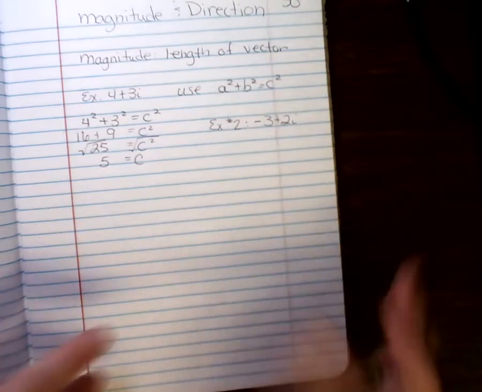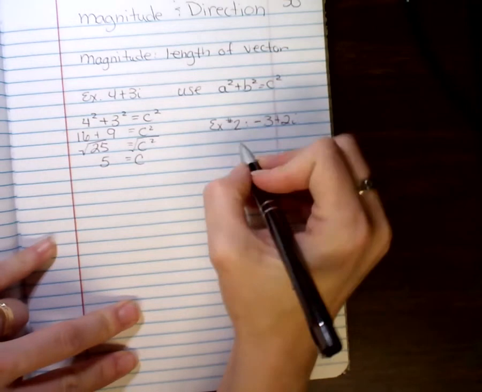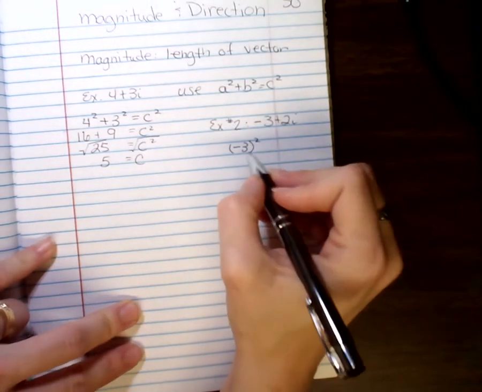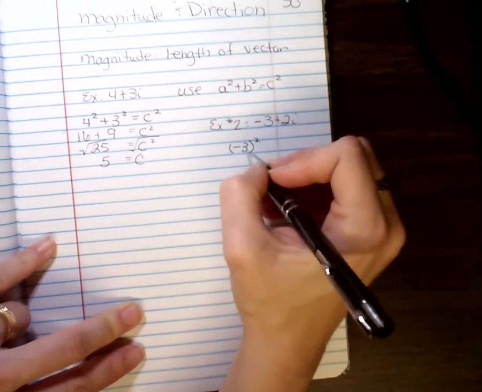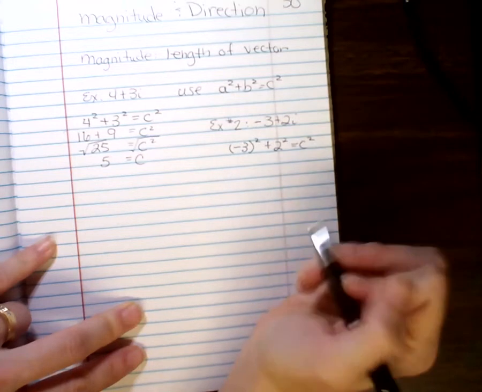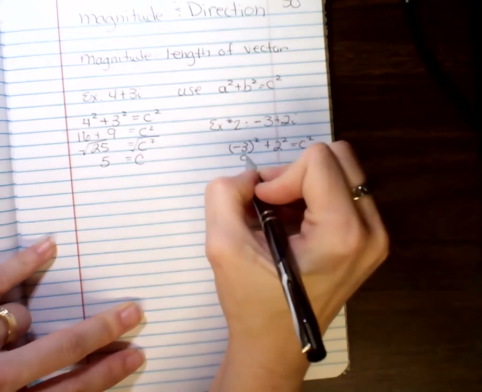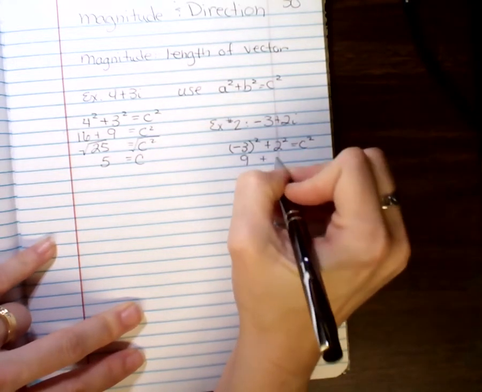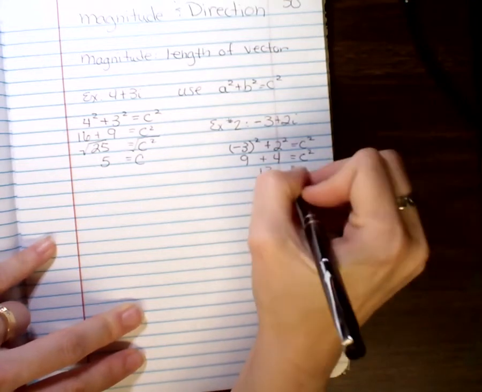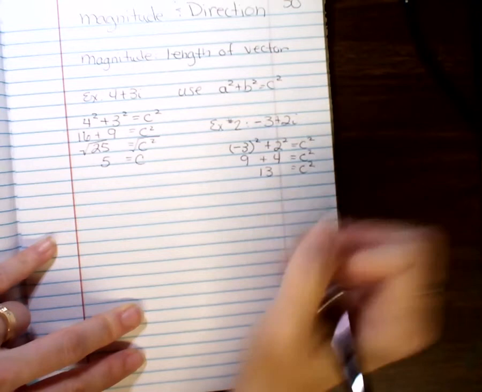So in this example, we're going to have -3 squared. Notice that when it's negative, we have to put it in parentheses, plus 2 squared equals c squared. -3 squared is 9. 2 squared is 4. 9 plus 4 is 13. 13 equals c squared.